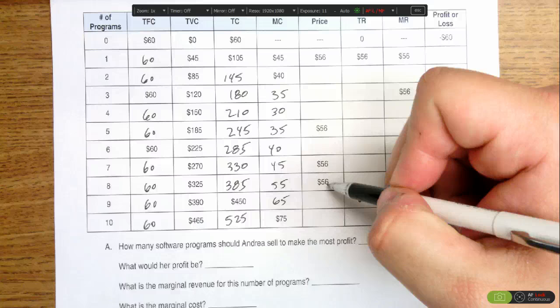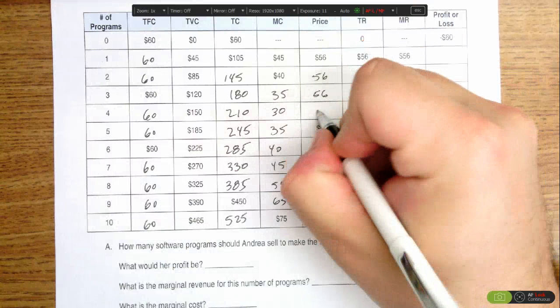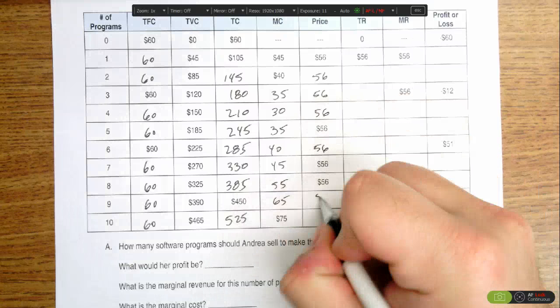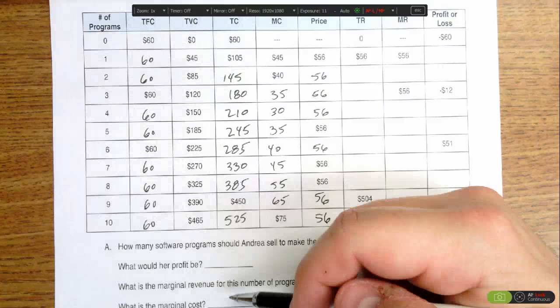doesn't change regardless of the number of programs we sell. So just like with fixed costs, we can just work ourselves down the column. It's $56 no matter what we sell. Every program will cost the same amount.